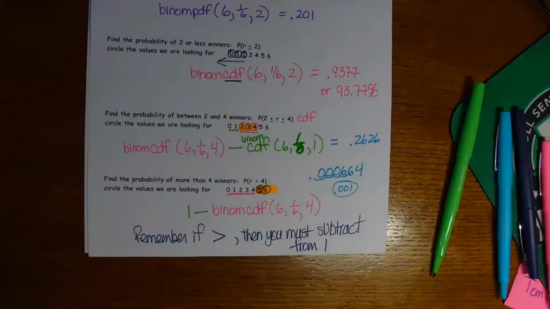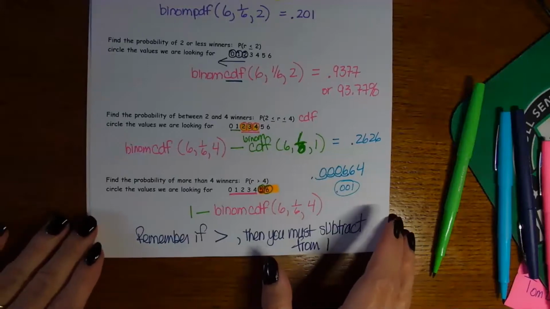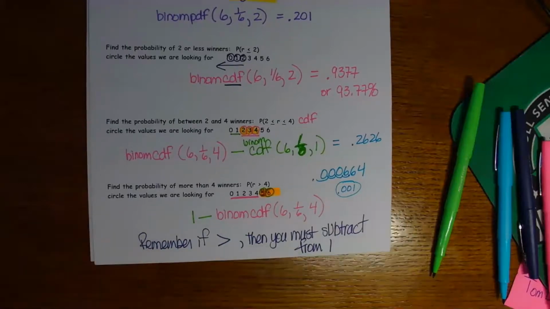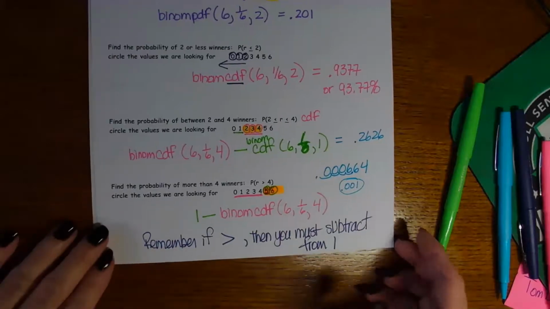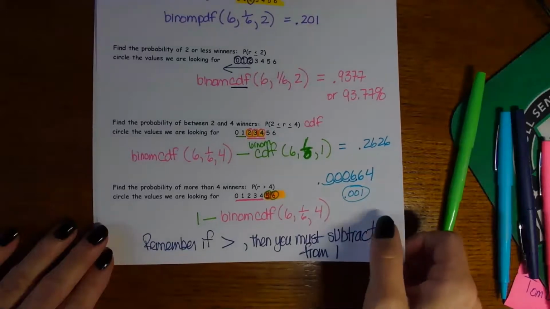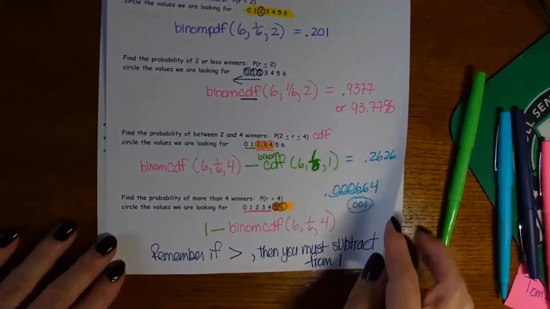The homework is just in Delta Math, and it's very short. Does it matter how many decimal places you round to? It will tell you in your program how many decimals to round to.